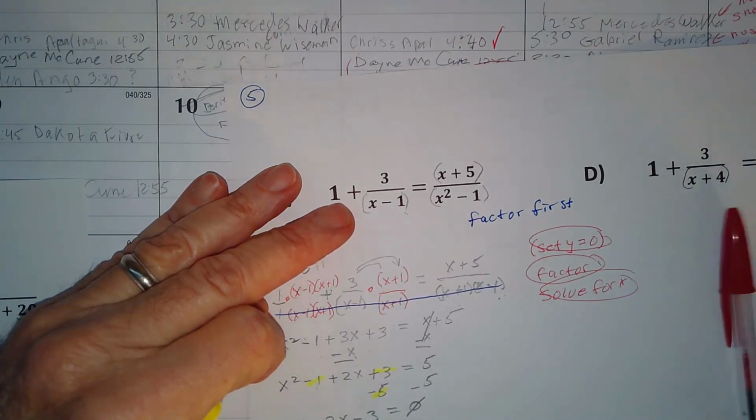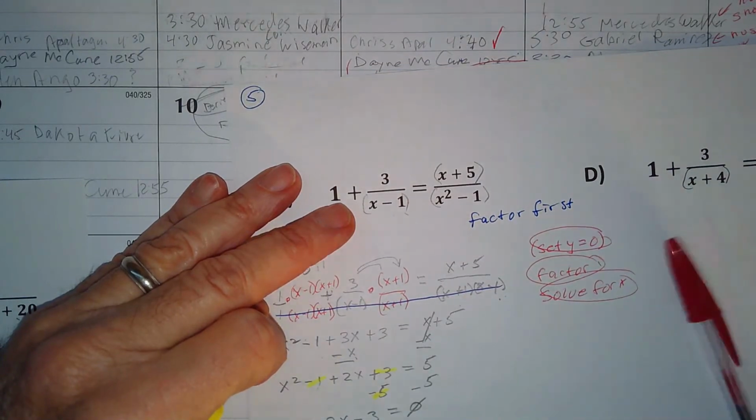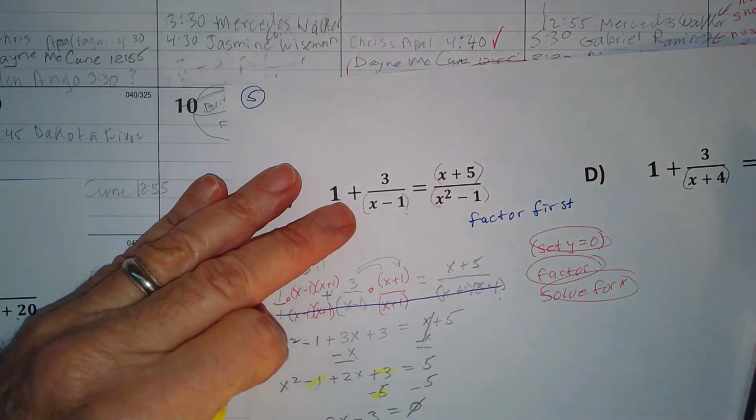So that becomes 1 plus 3 over 0 equals 6 over 1 squared is 1 minus 1 is 0. So this is undefined. You can't go any further.